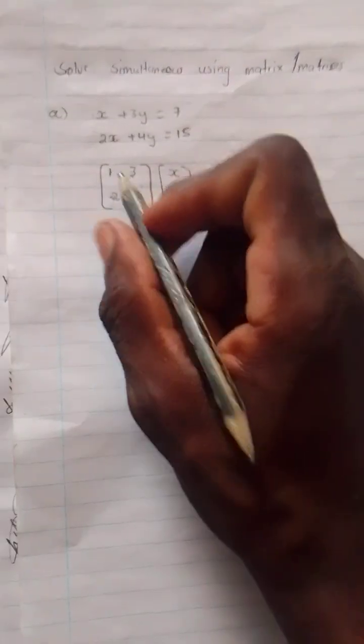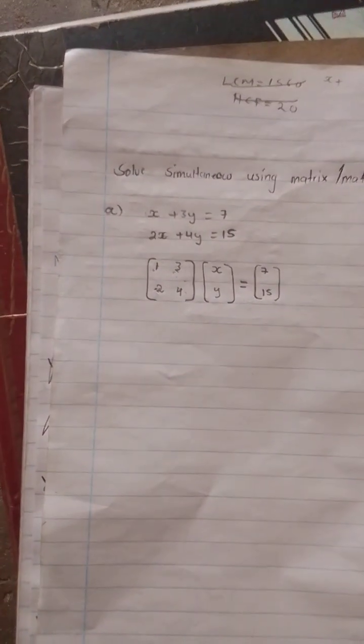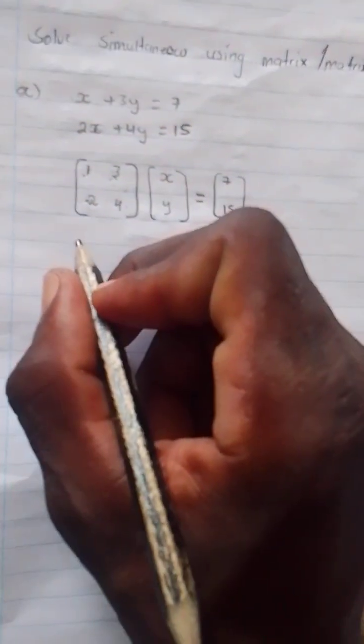Okay, and then see this one, go here, write it like this. 4.